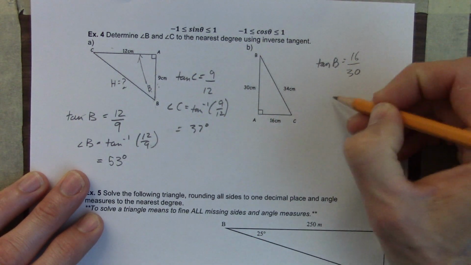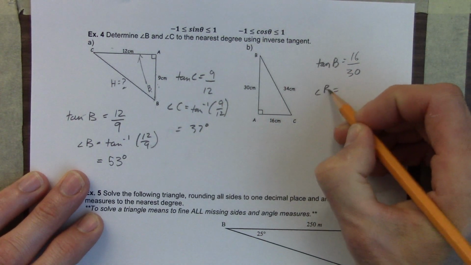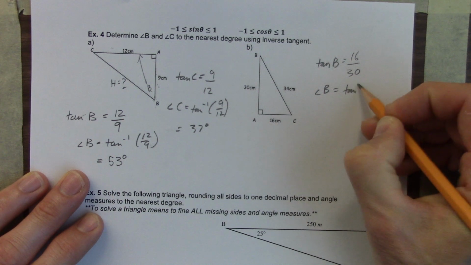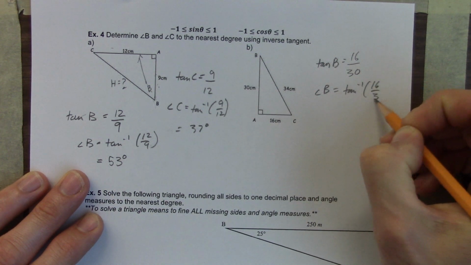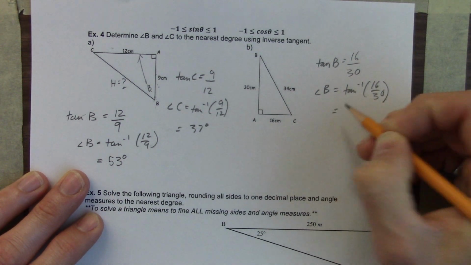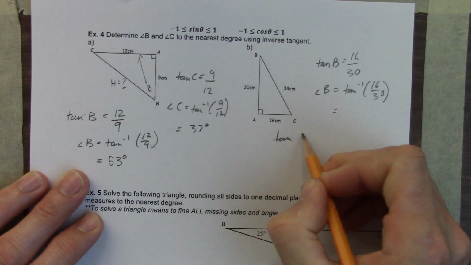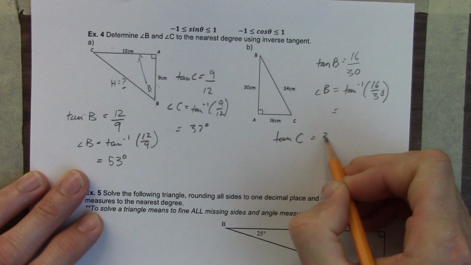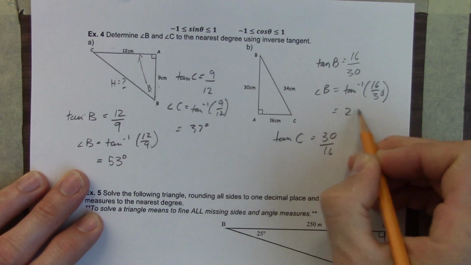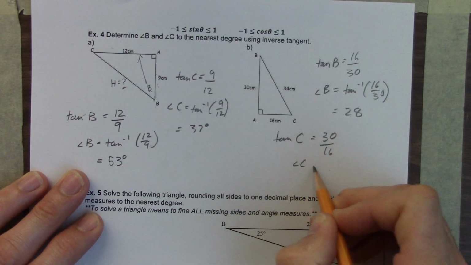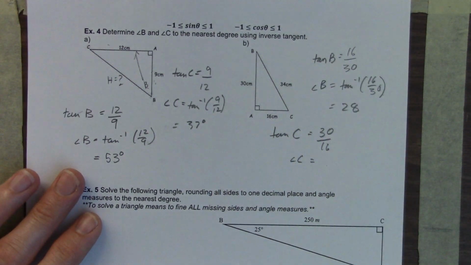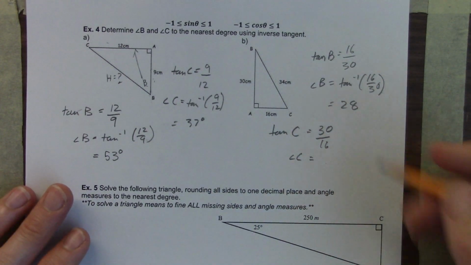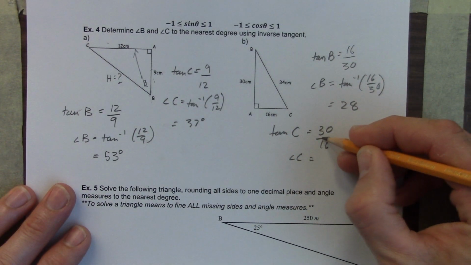Tan B here, we're going to go opposite over adjacent. We don't need the hypotenuse. We'll get angle B is equal to tan -1, 16 over 30. What's that? 28. Okay, and what is angle C here? You're going to do tan -1, 30 over 16. Remember, we can have a value over 1.